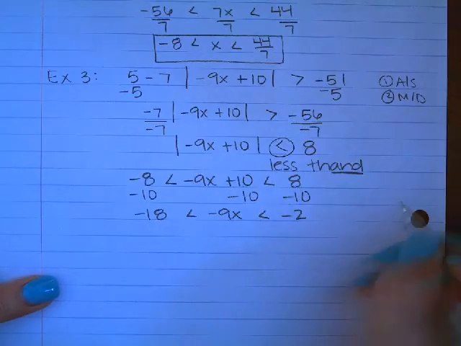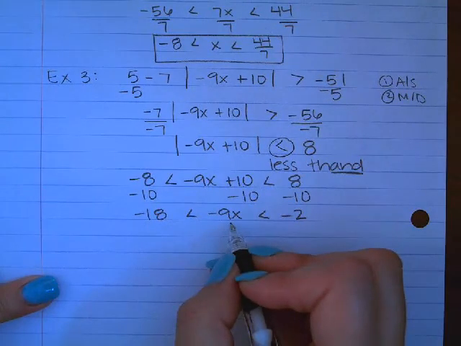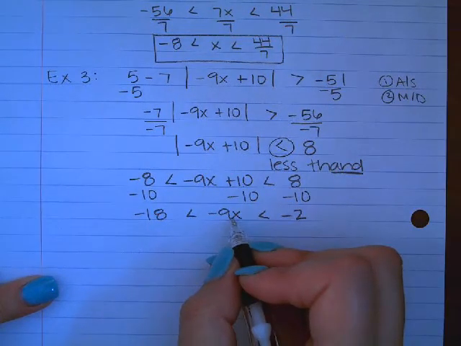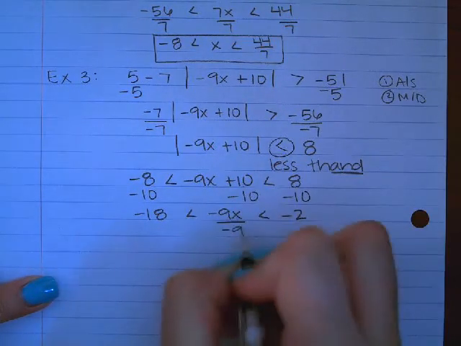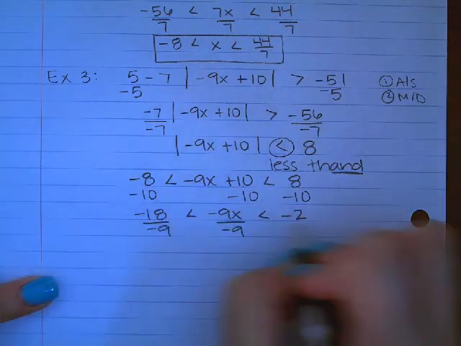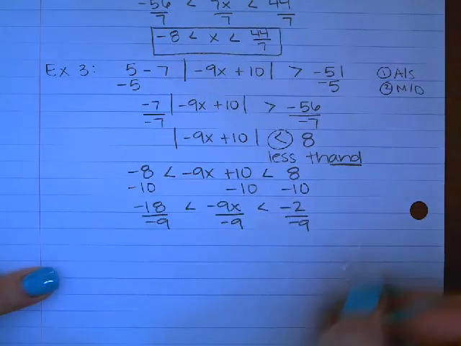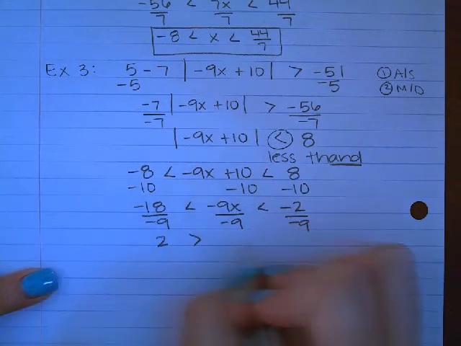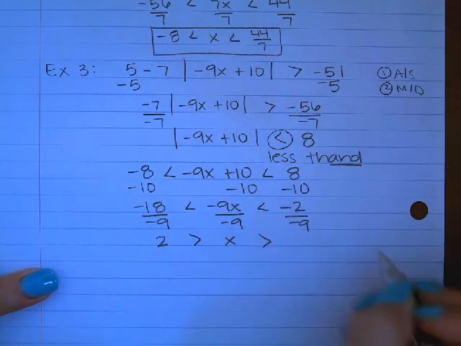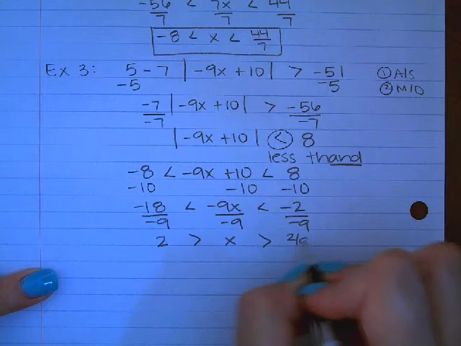And then this very interesting thing is going to happen where we're going to divide by a negative again, and now we're going to have 2 signs to flip. So I'm dividing by -9, dividing by -9 all the way through. So negative 18 divided by negative 9 is 2. I flip my sign, x, I flip my sign, and I get 2/9.